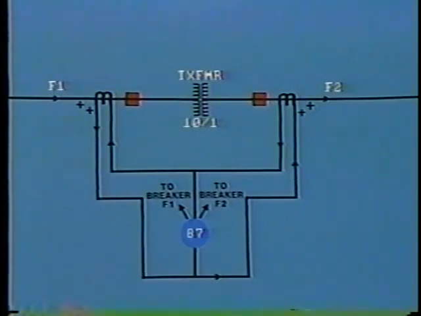In this example, we have a 10-to-1 step-down transformer. That is, from 230 kV down to 23 kV. And for simplicity, we are dealing with the single line diagram. Let's assume that normal load current on the secondary side is 2,000 amps.